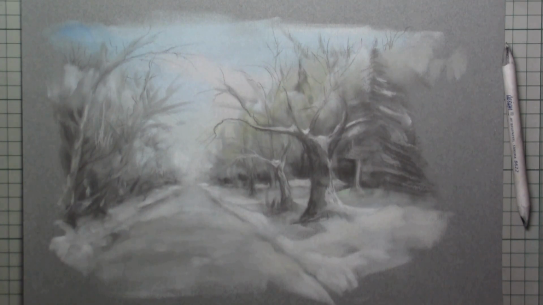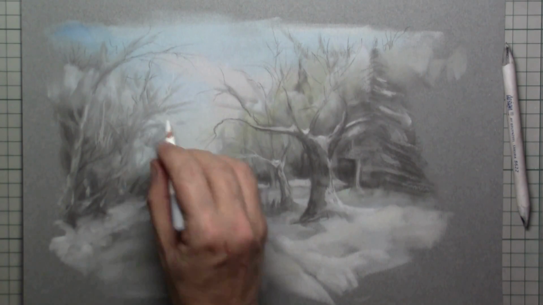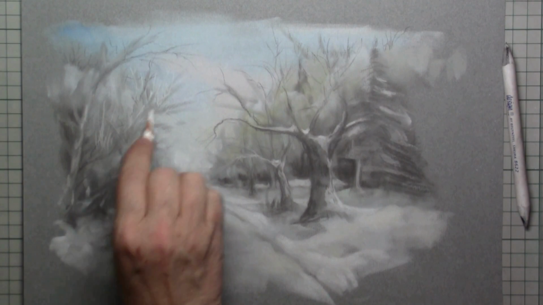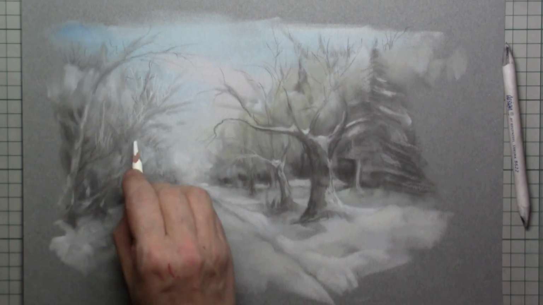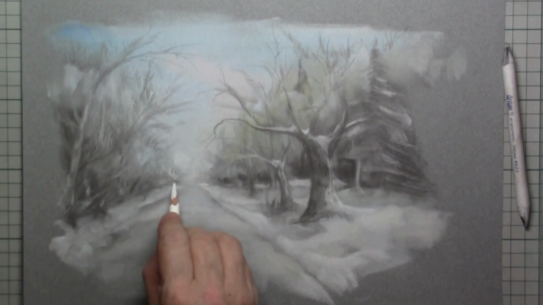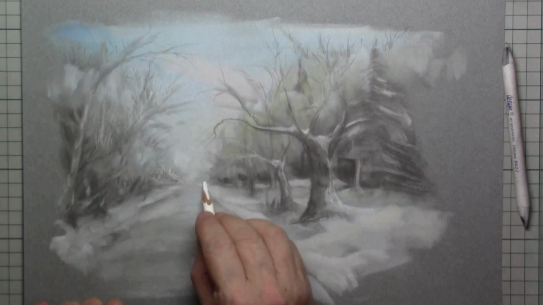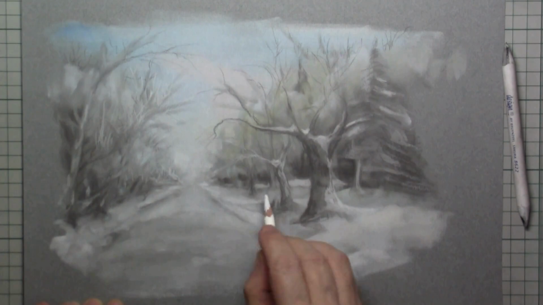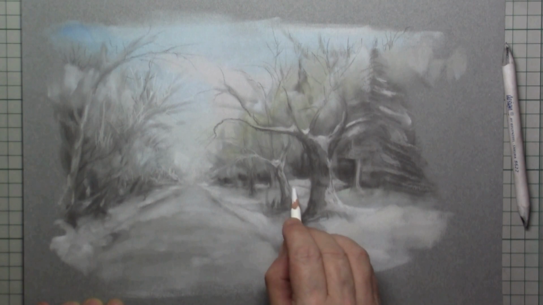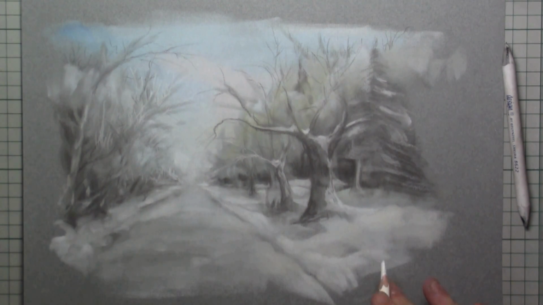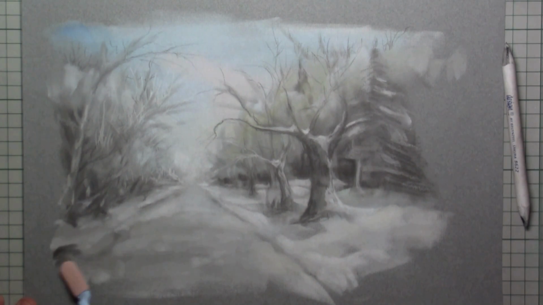I also use that white for the frosty branches, and that gives it a quite, well, realistic effect. And it's so nice to go over your Panpastel with the pastel pencils.